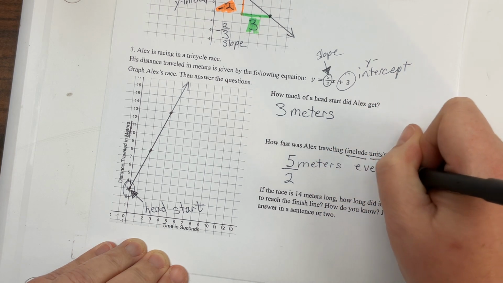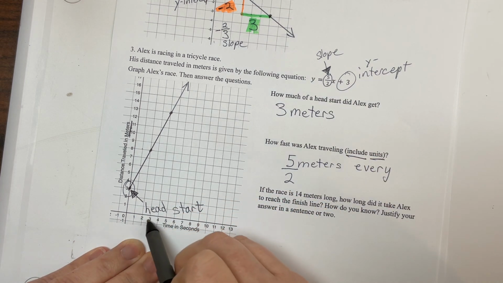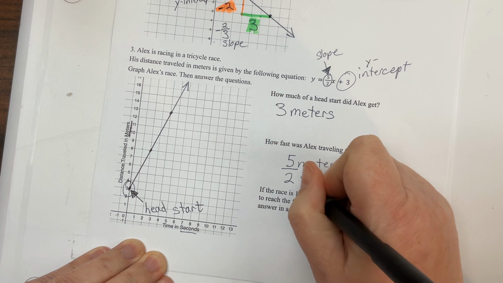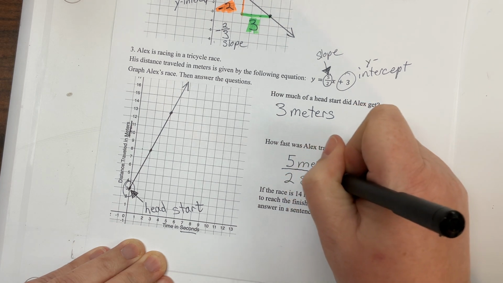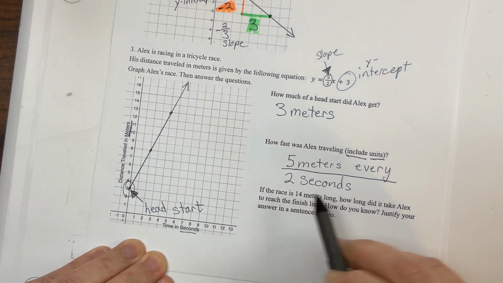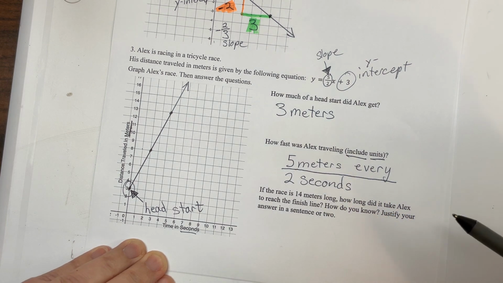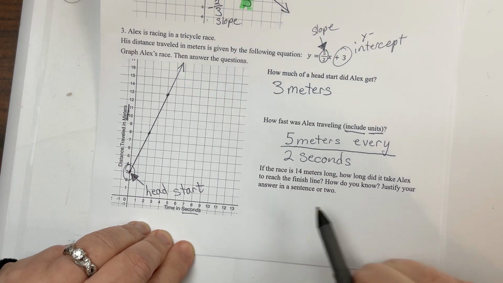Every. Okay, and then we went over 2 what? Seconds. There you go. How fast was he going? 5 meters every 2 seconds. Dunzo.